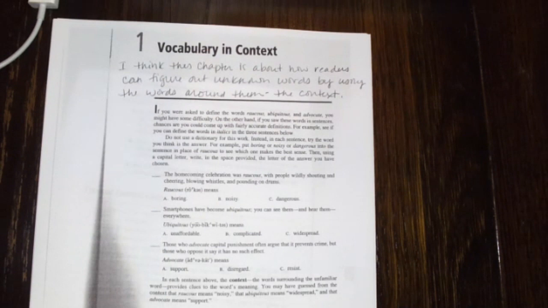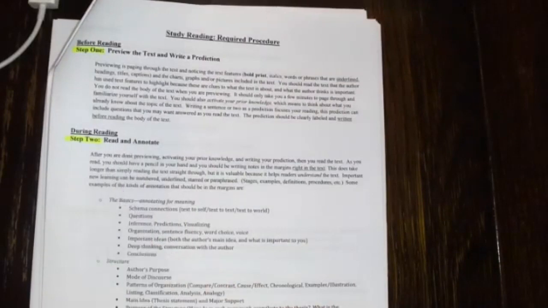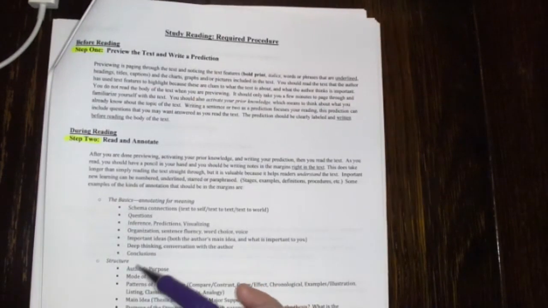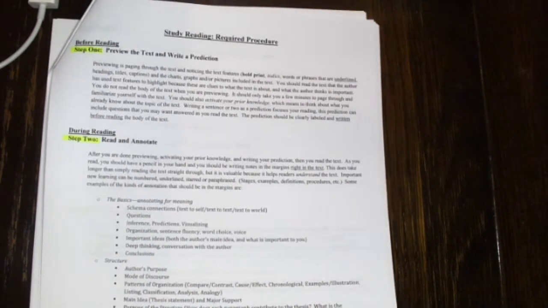All right. So now the next thing on our list is read and annotate. And I remember telling you yesterday that we're just going to be looking at the basics here, annotating for meaning. I'm going to ask questions. I'm going to think about conclusions, any connections that I have.